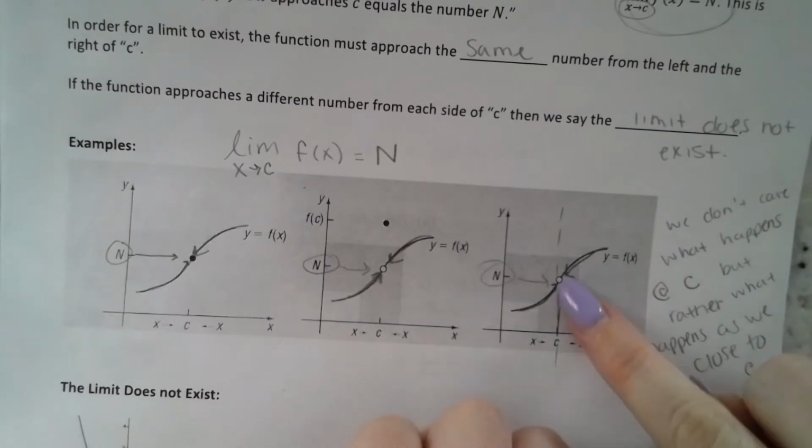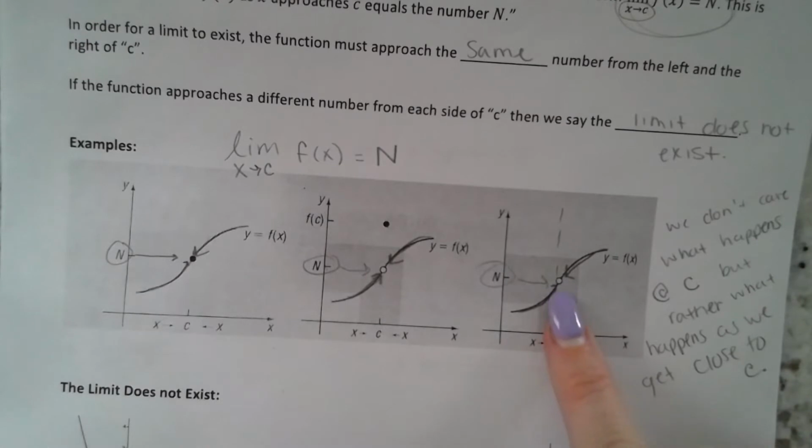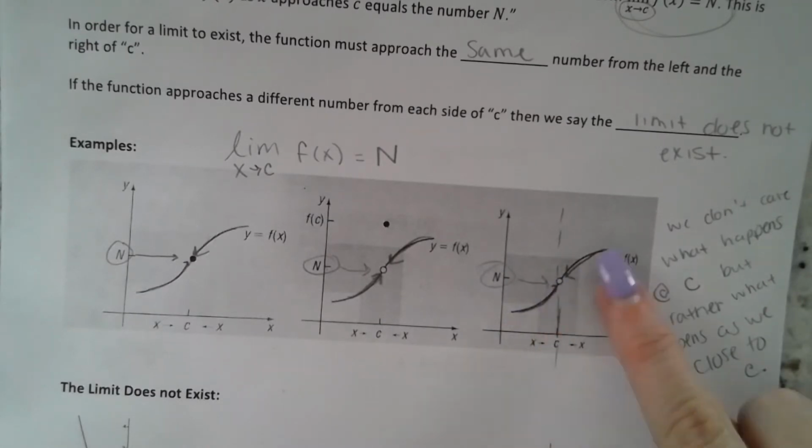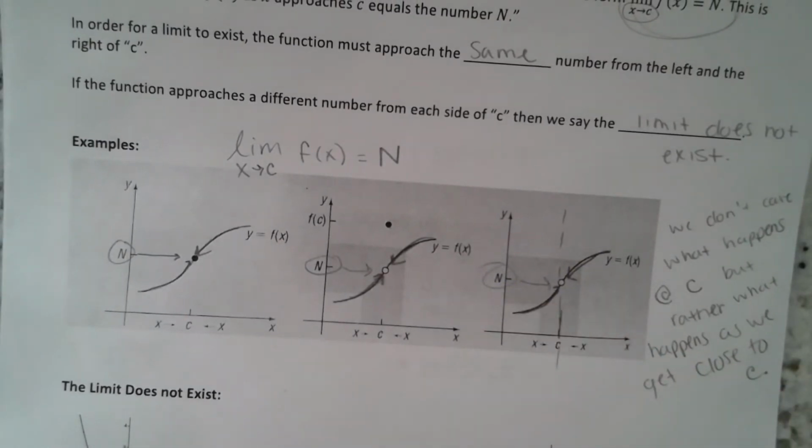Right, so I don't care that at c this is a hole. We're not going to say that's undefined. Actually, we're not even going to use the word undefined in this whole section. We don't care that right here there's a hole. We just care as we get really close, it's close to the number n. So we don't really care that it's a hole because we don't care what happens at c.